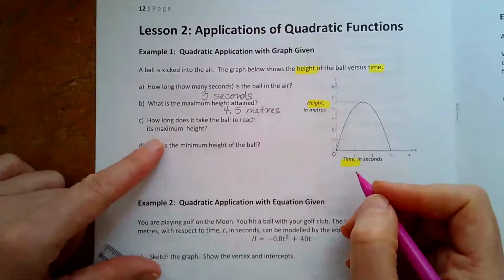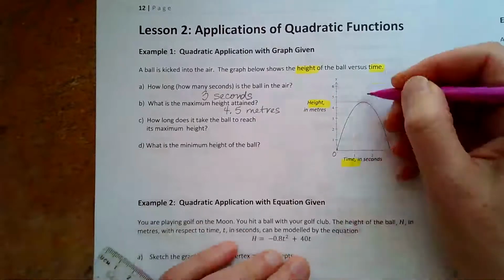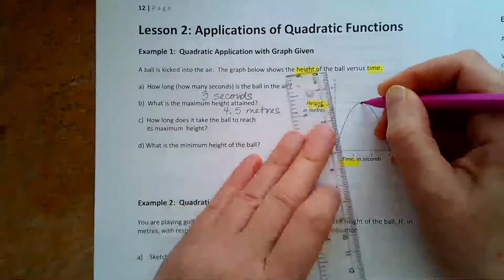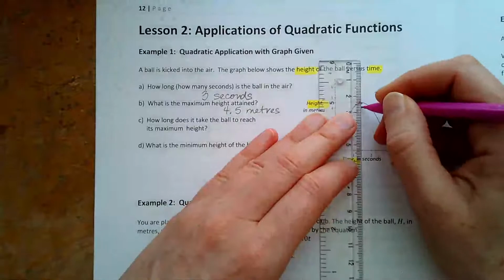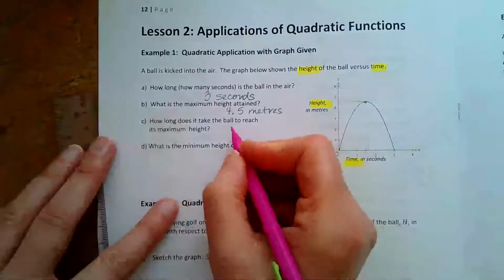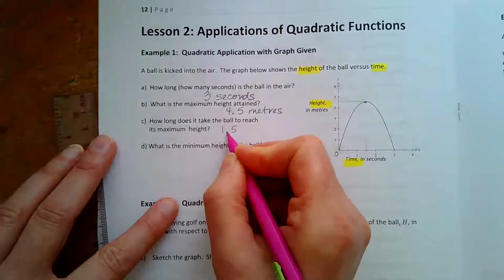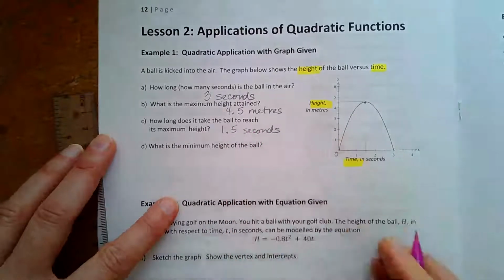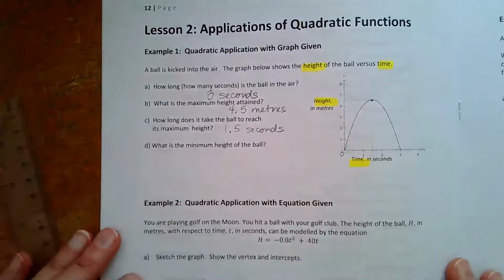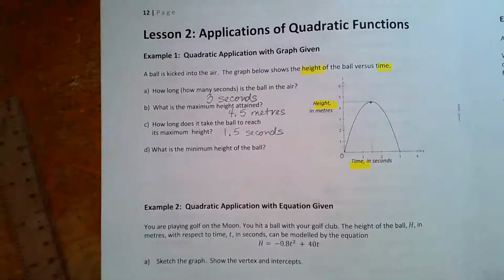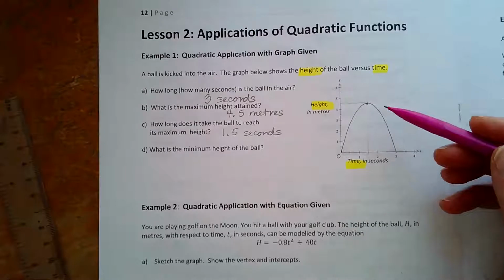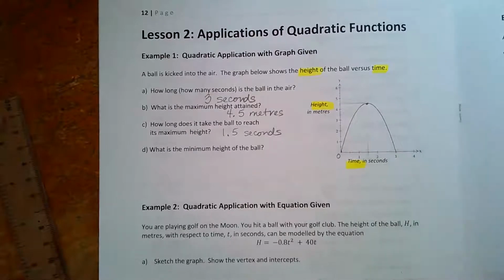How long does it take the ball to reach its maximum height? Okay, well, here's the maximum, right? This is the maximum height. How long did it take? Well, that's a time question. So 1.5 seconds. This is quite an easy question to answer because they gave us the picture. If they didn't give us the picture, we would have to use our graphing calculator. They would either give us the equation or give some info, and we would have to put the data in our graphing calculator and read the answers off the graphing calculator.